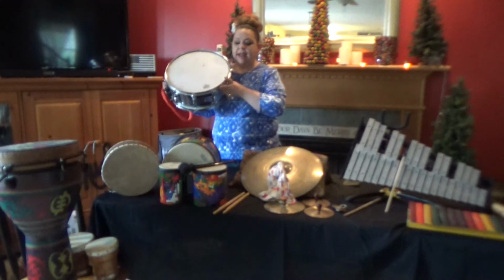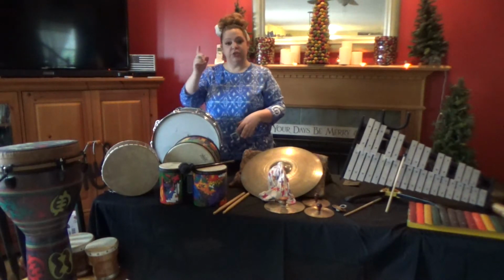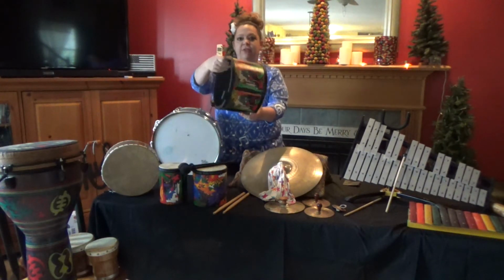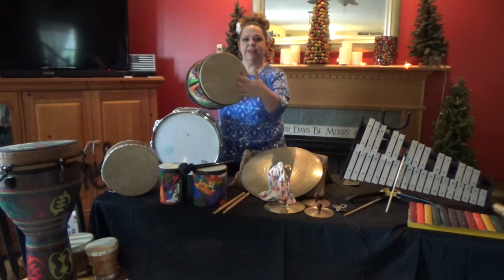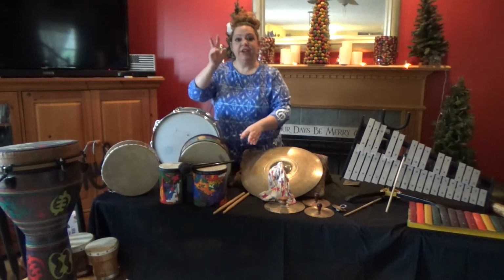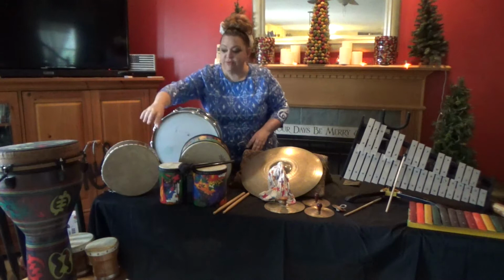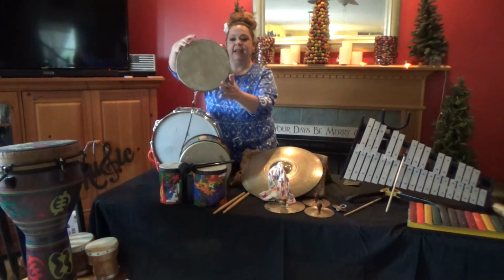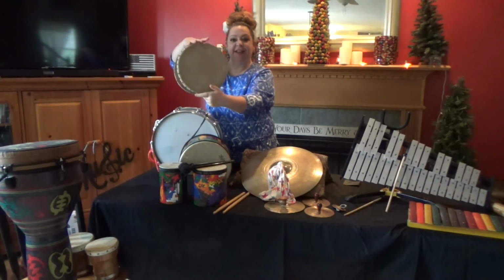Now, we can have drums that have just one head, such as this drum. If you look very carefully, it's open at the bottom, but it's got a head on the top. We can also have drums that have 2 heads. You and I just have 1 head, but a drum could actually have 2 heads like this one. It has a head on this side, and it has a head on this side.